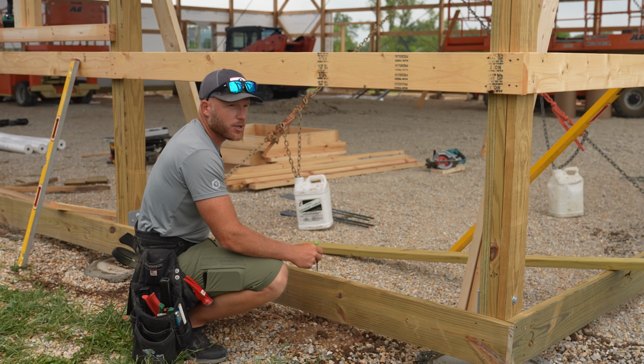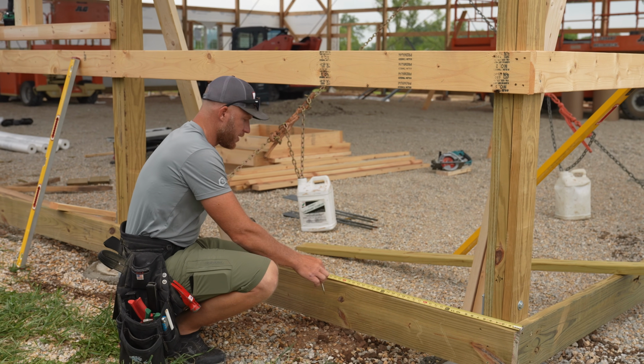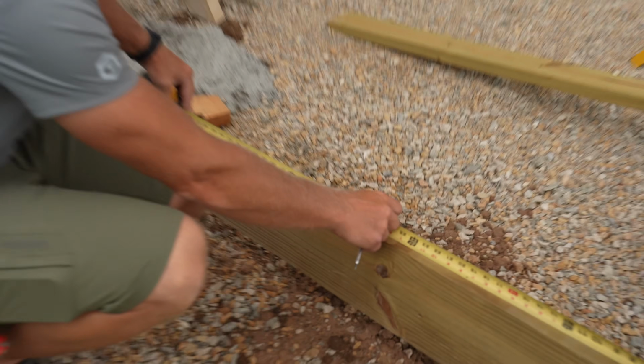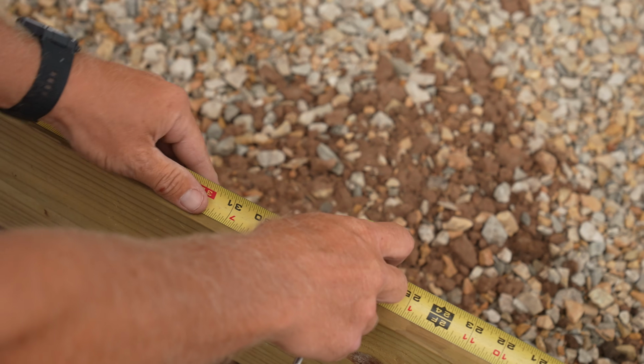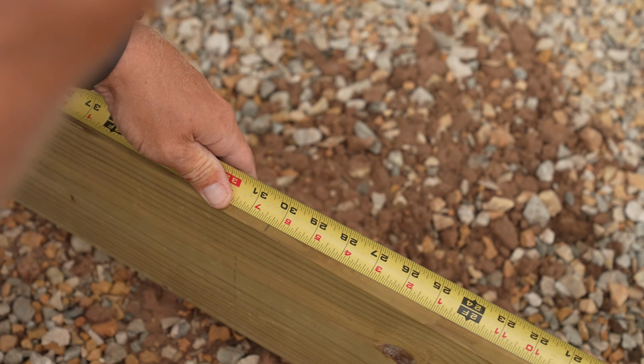Now I also know that my door opening, my rough opening, is 40.5. So what I'm gonna do is I'm going to line up my tape at 30.25. You might be like, what the heck? Why would you do 30.25? Well, 30.25 minus 10 is 20.25, which is half of 40.5, right?